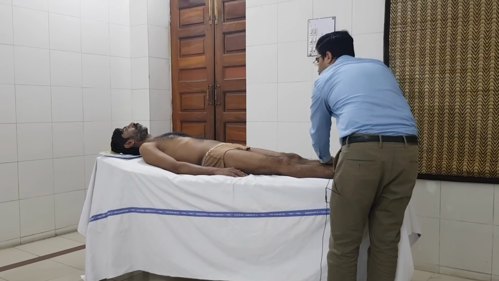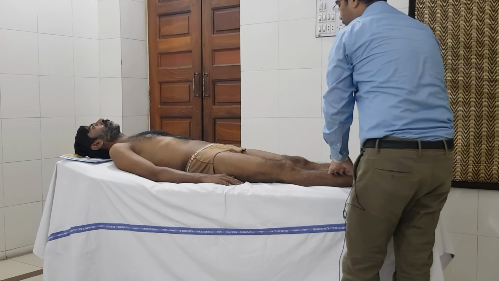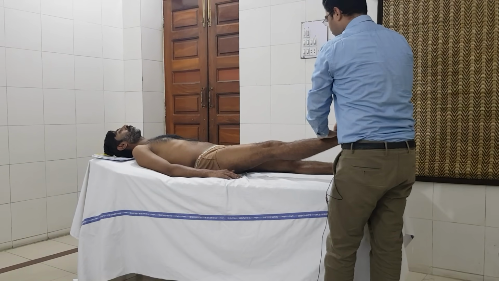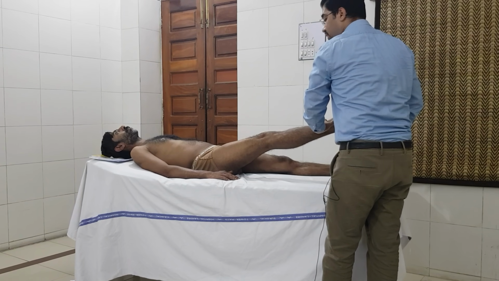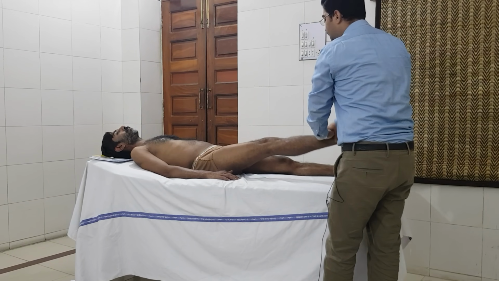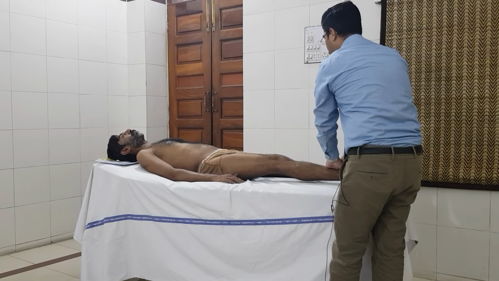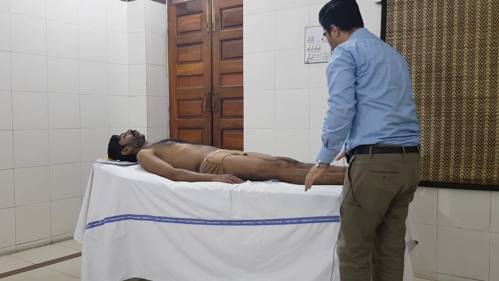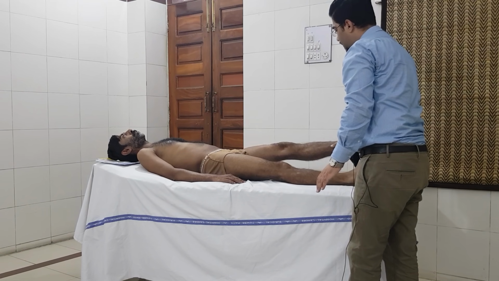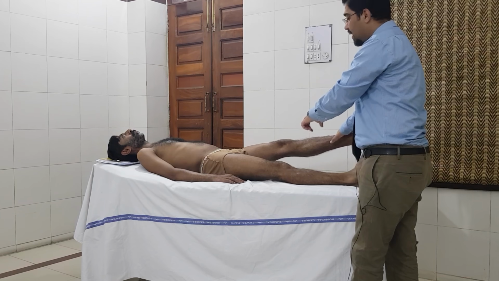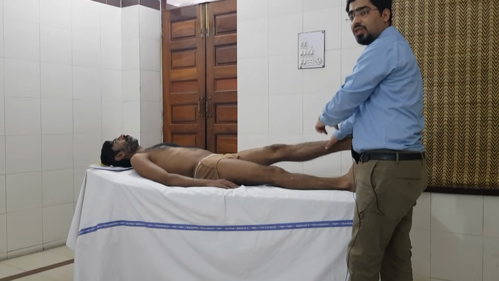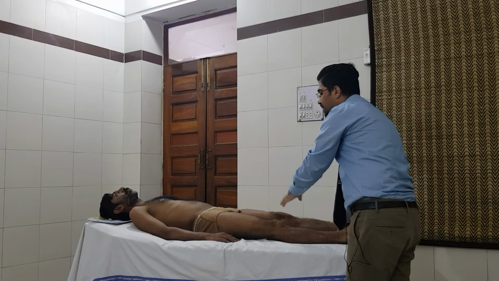Stinchfield test. If the pathology is at the hip, then he will have pain. This is the Stinchfield test: if he has pain by this maneuver, then the pathology is in the hip joint.